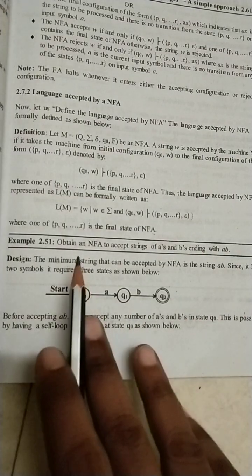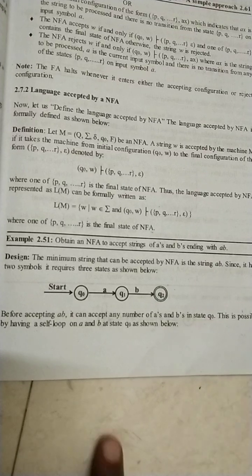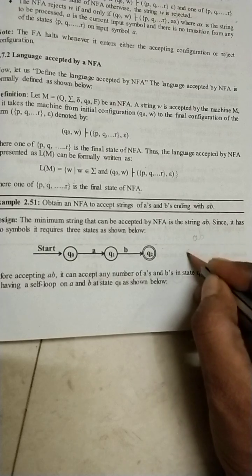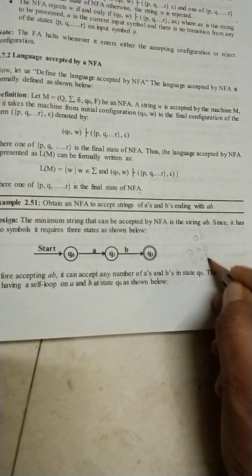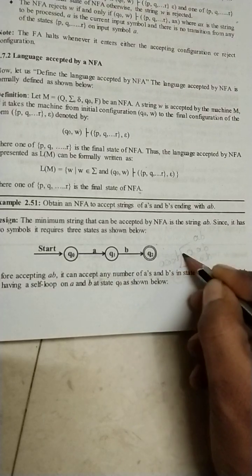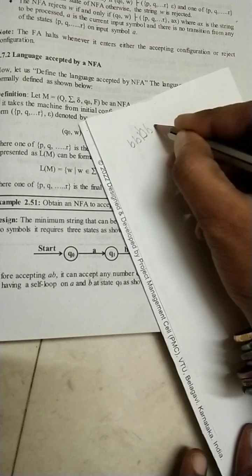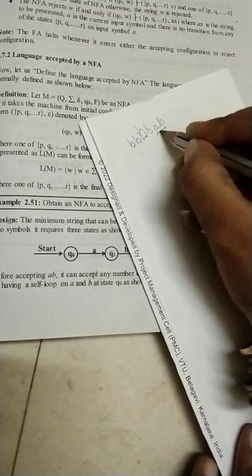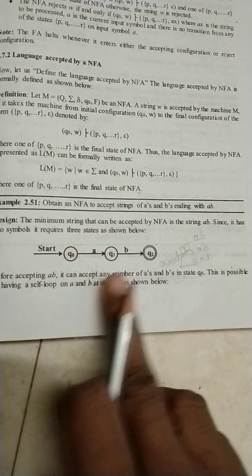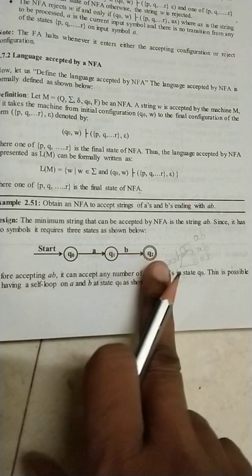Let's see a small problem. Obtain an NFA to accept a string of A's and B's ending with AB. Ending with AB means what are the possibilities it can take? It can have the minimum string AB, or it may have AAB, BAB. So in the front it can have any number of symbols. Also BBAB should be accepted. But our minimum criteria is that every string should end with the string AB, right? So this is the minimum criteria.